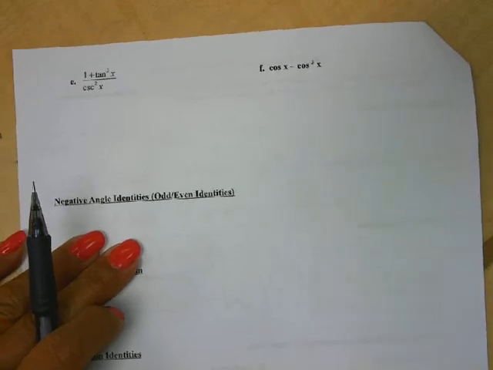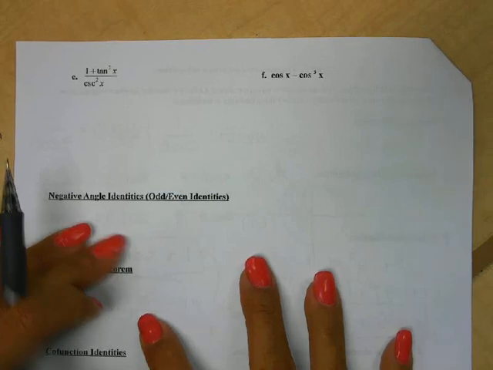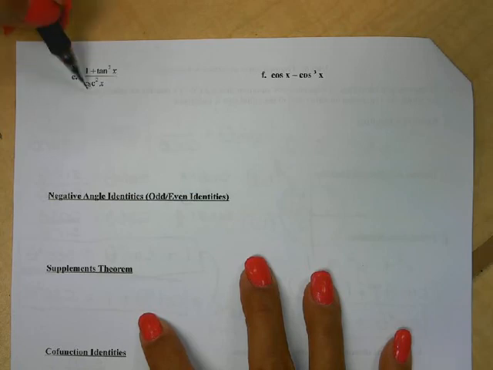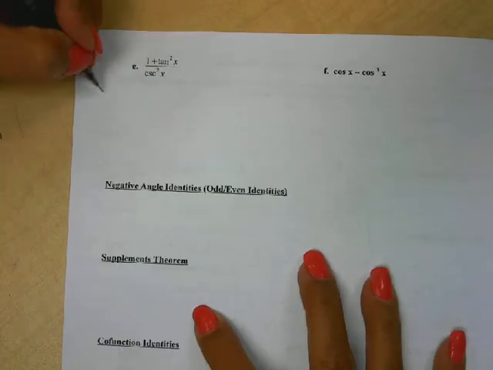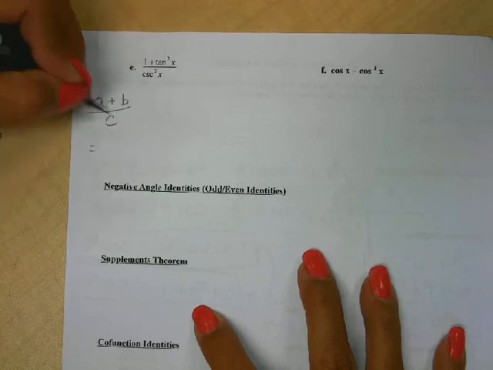And we'll finish up by doing the last two on the next slide, and then you'll be ready to do assignment 1. Now, on letter E, there are a few different things you can do on this question. As I said earlier, anytime you see a square, be suspicious that you can do a substitution with one of the Pythagorean identities.